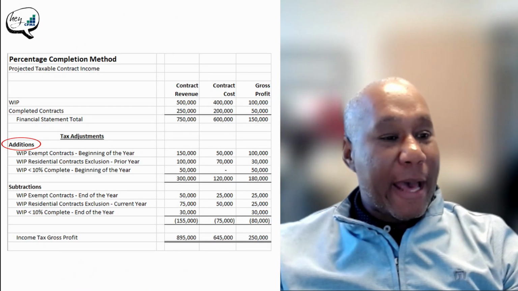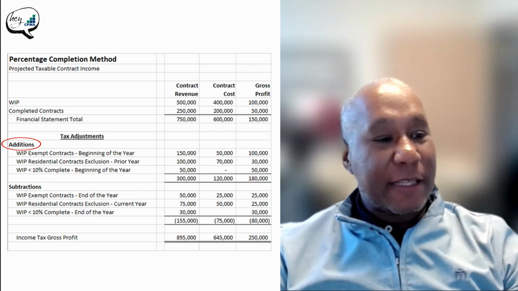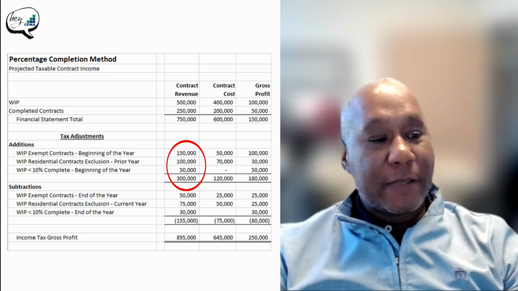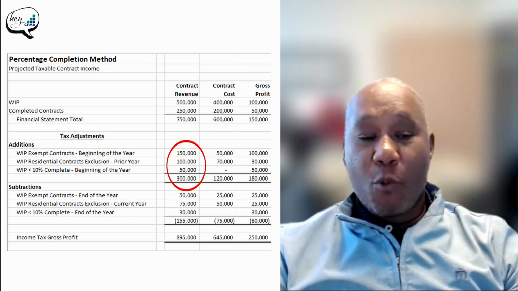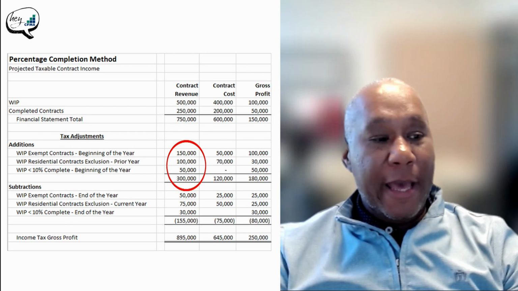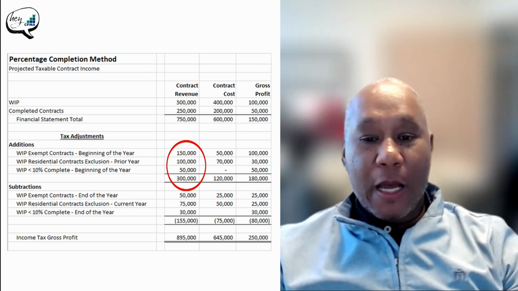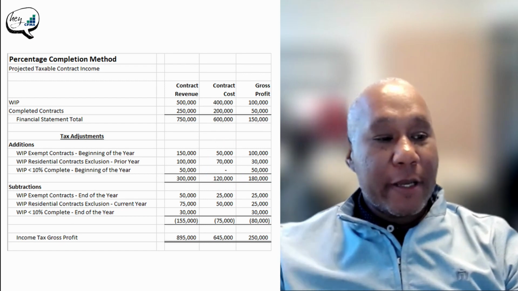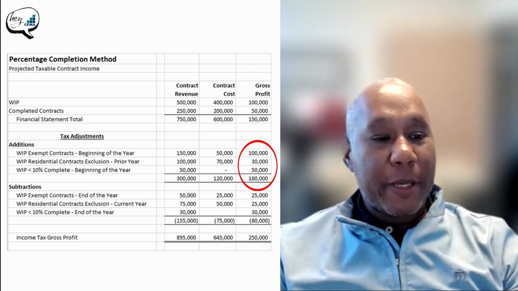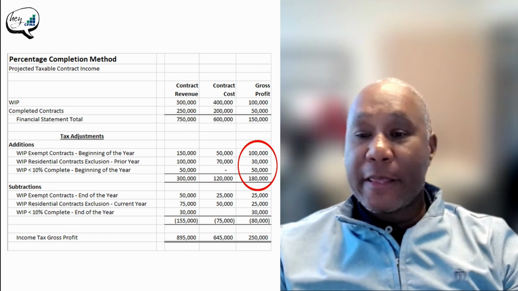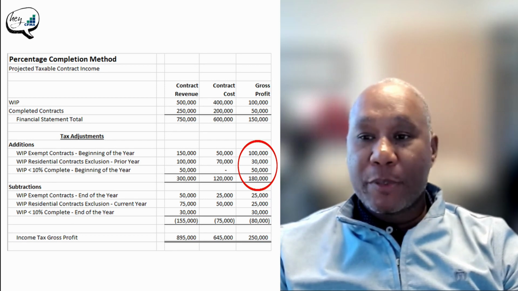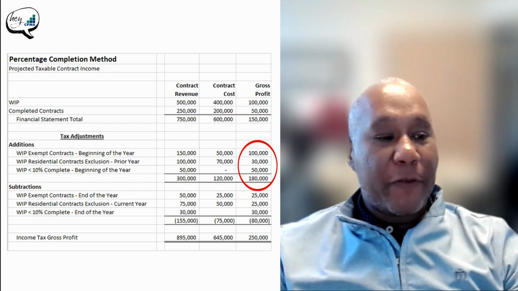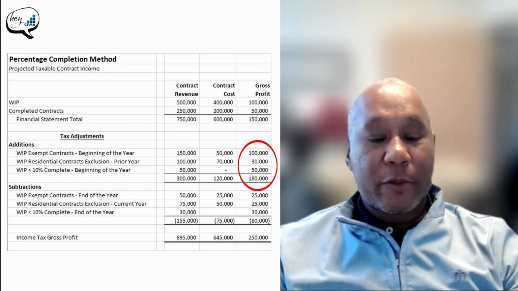We're going to add back, if you will, the contracts that we had at the beginning of the period. We had contract revenue from exempt contracts of $150,000. We had WIP from residential contracts of $100,000, and we had WIP of $50,000 for contracts that hadn't been more than 10% complete. We're going to add back the costs associated with those contracts, and we're going to subtract out those amounts. And so the additions for the current period will be $100,000 for those contracts that were exempt the prior period, $30,000 for those contracts that had a partial exemption because they were residential contracts. And then we're going to subtract out $50,000 of revenue associated with the contracts that were less than 10% completed.